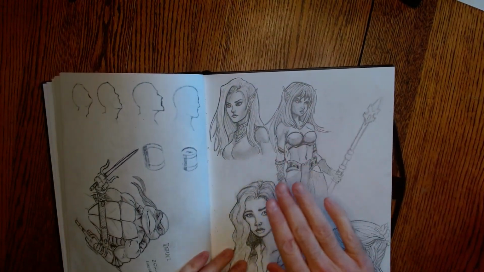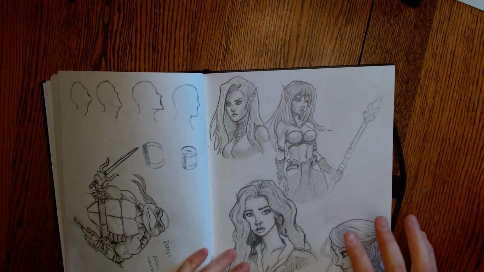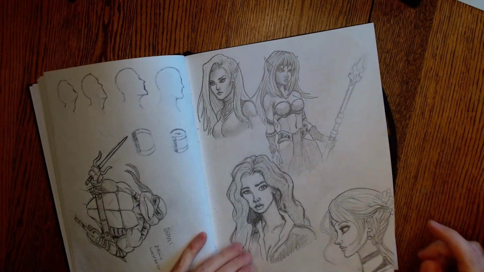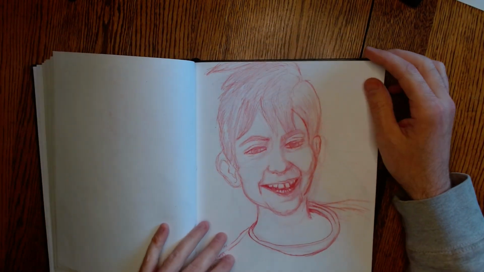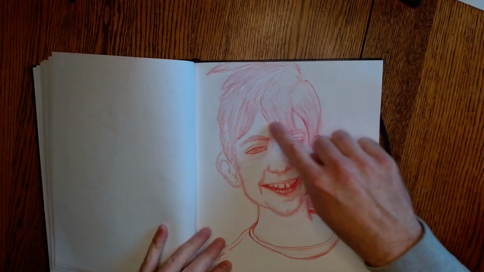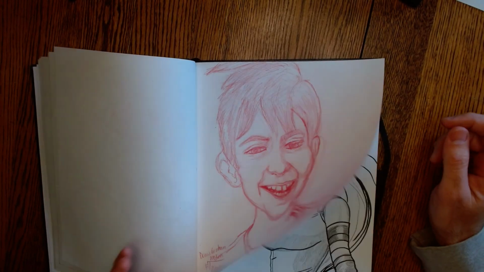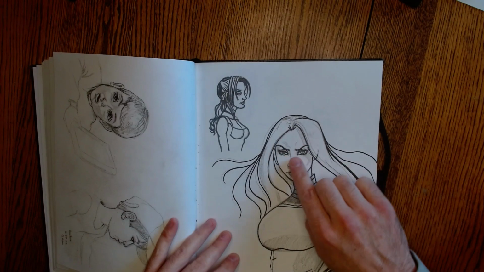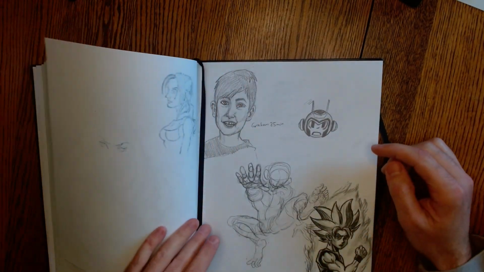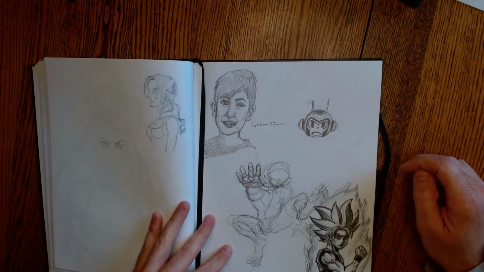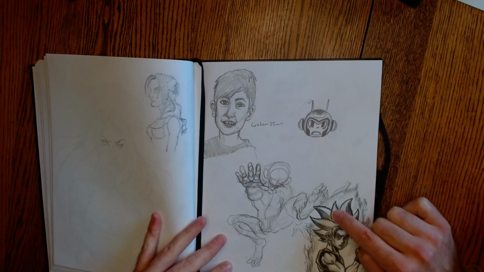Round. Soft. Feminine. Round. Childlike. Round. Spikes. Dangerous.